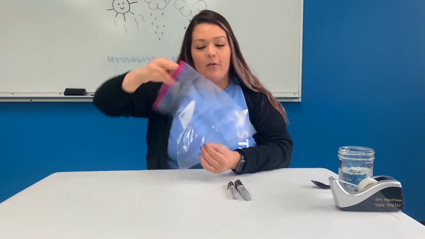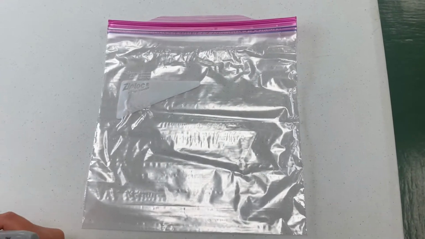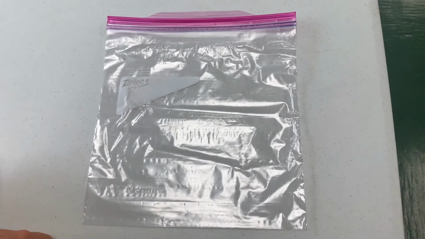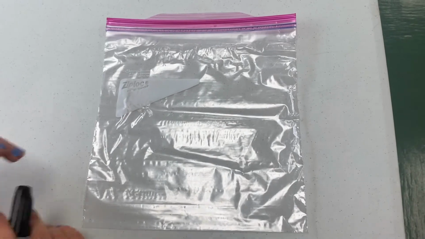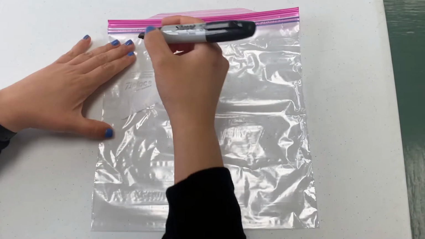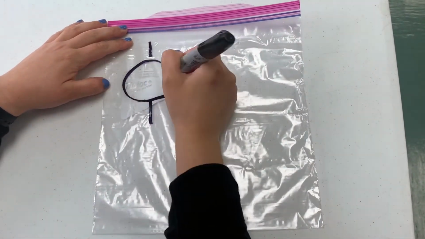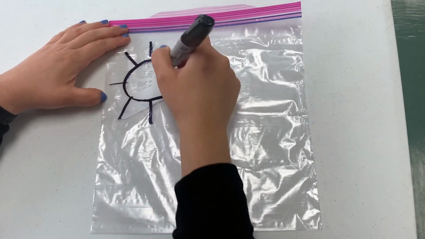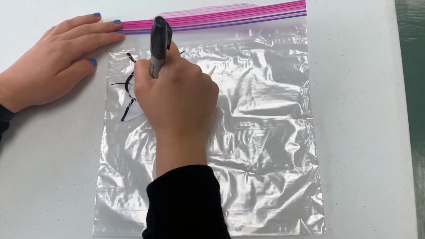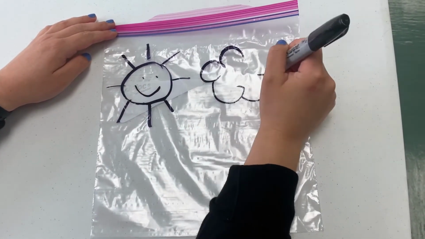First step of this project is we will be drawing a water cycle on your sandwich bag. So you will need your sandwich bag and one of your permanent markers. Here, you're going to want to draw a nice big sun and some clouds on your bag. We're going to try to keep them on the top half of your bag. I'm going to go ahead and draw my sun first. And I'm going to go ahead and add a smiley face for decoration. Now I'm adding some nice fluffy clouds.